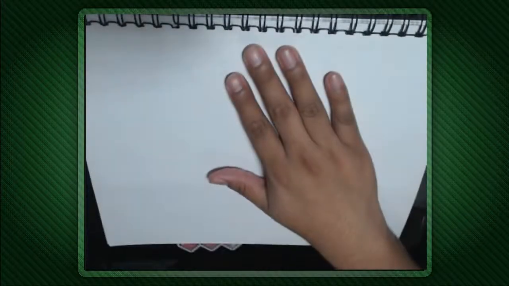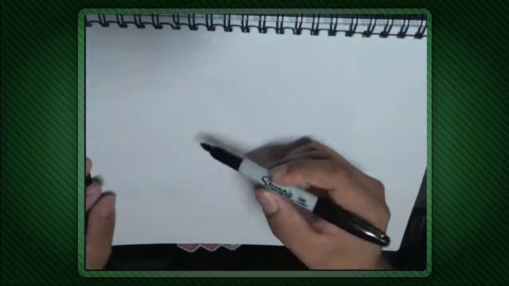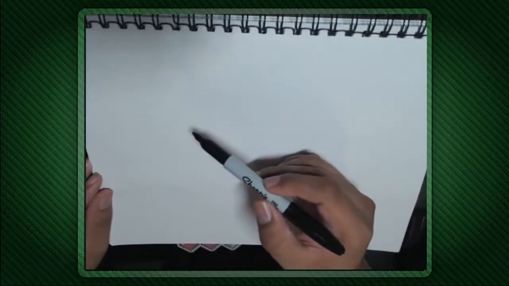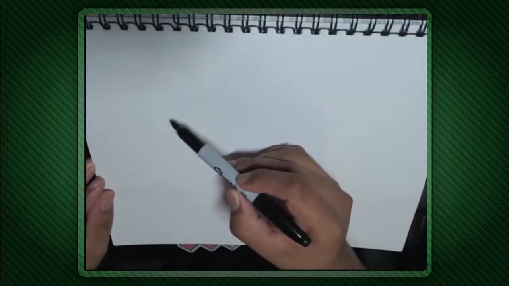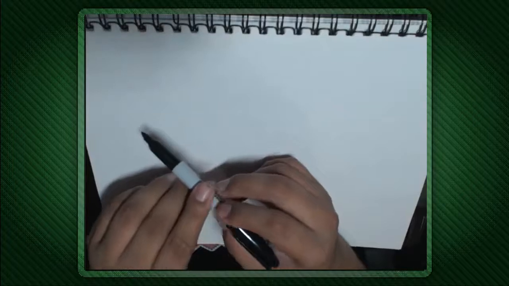Just waiting for my camera to focus up. There we go. So the first thing we're going to do is write the word gecko, all lowercase.